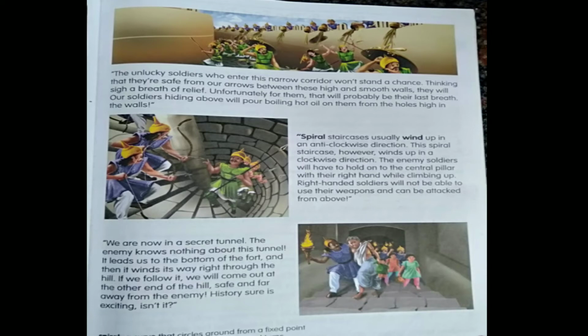Spiral staircases usually wind up in an anti-clockwise direction. This spiral staircase, however, winds up in a clockwise direction. The enemy soldiers will have to hold on to the central pillar with their right hand while climbing up. Right-handed soldiers will not be able to use their weapons and can be attacked from above.